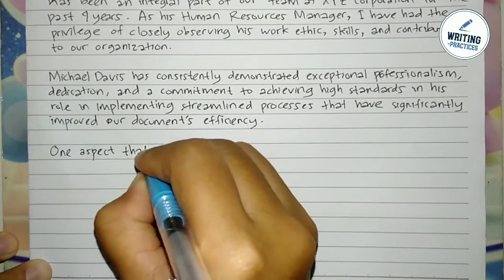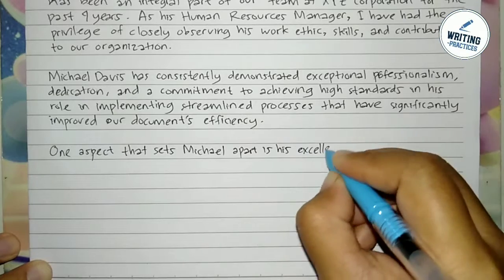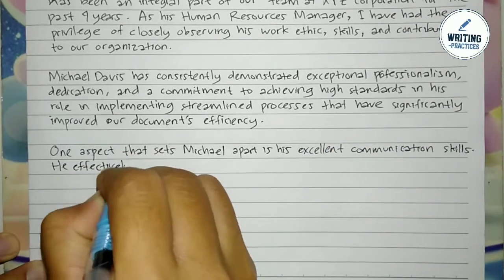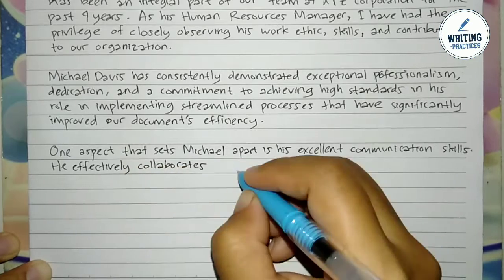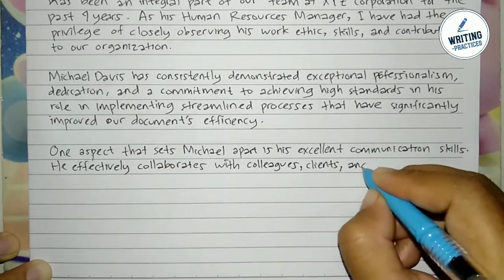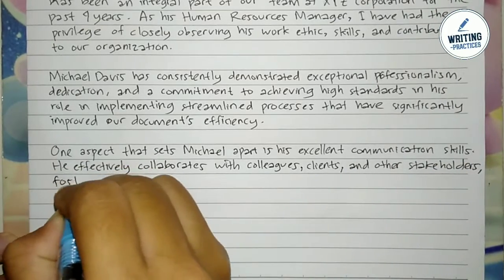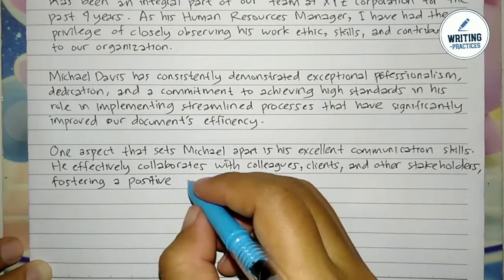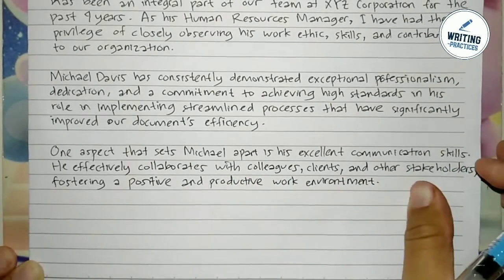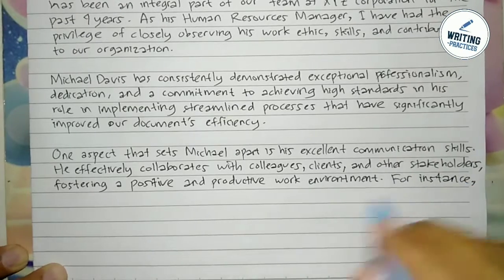In the third paragraph, this is where you can highlight the communication skills of the person you recommend. In this example, the writer explains, one aspect that sets Michael apart is his excellent communication skills. After stating that, now you can give an example of his collaboration and coordination in a project. And you can write something like, he effectively collaborates with colleagues, clients, and other stakeholders, fostering a positive and productive work environment.